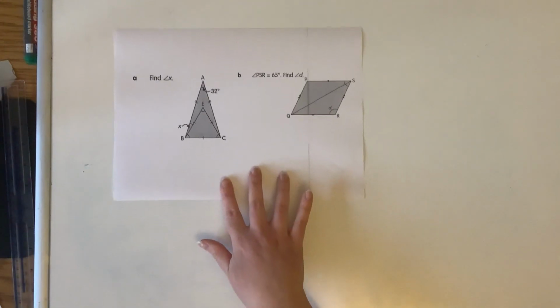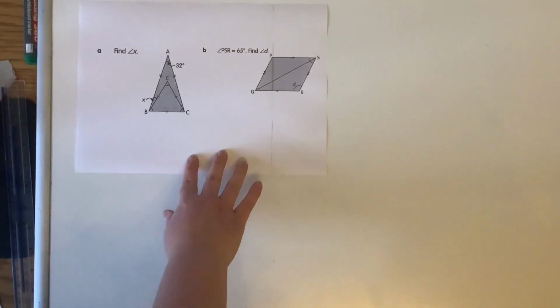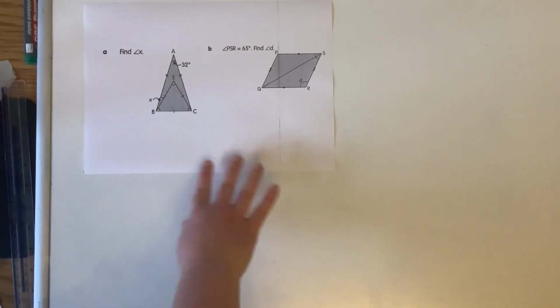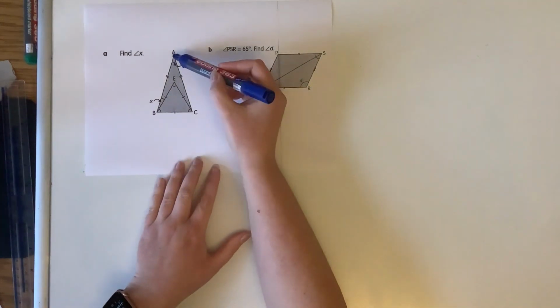So if you'd like, first of all, please pause the video and have a go at A and B, finding the unknown angles. If you're not sure, just carry on watching and I'm going to go through the answers. If you're having a go yourself, pause the video and then come back to check. Right, so if we look at A first.